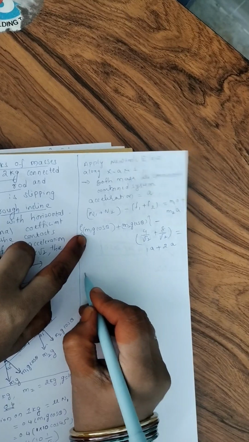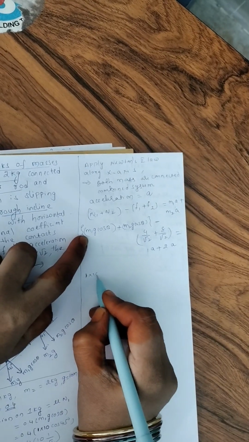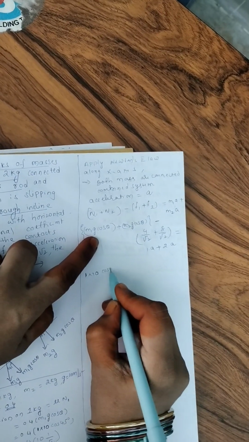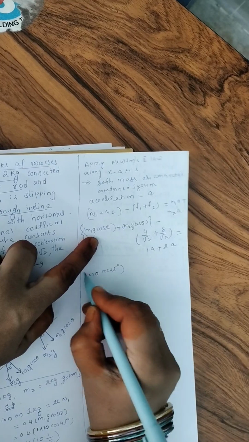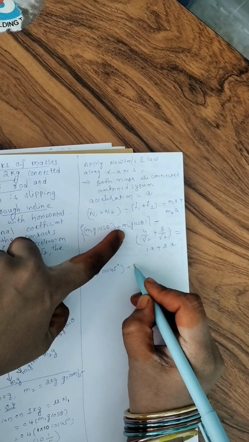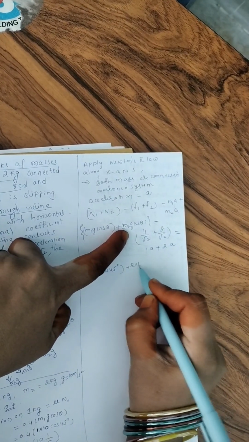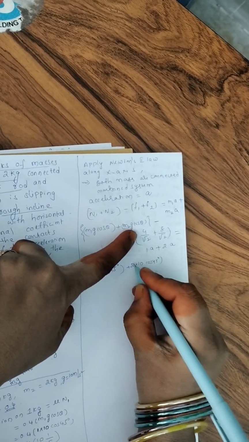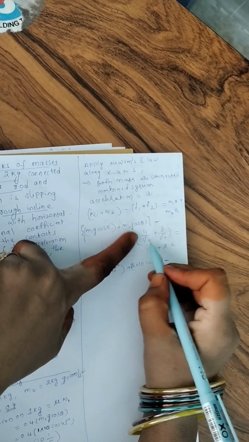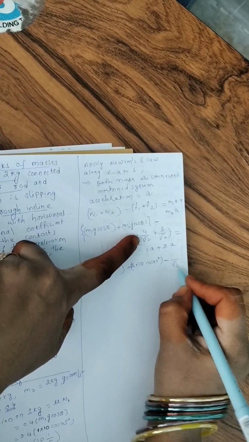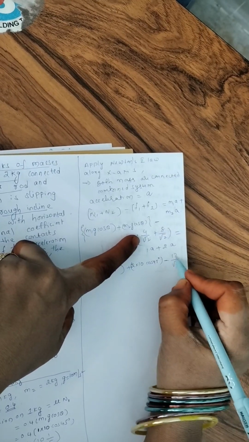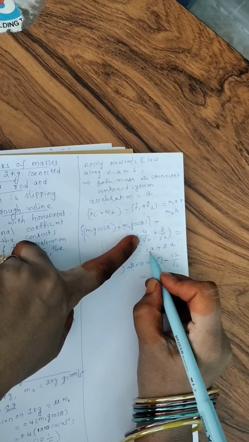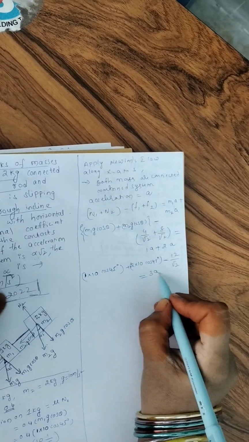M1 is 1 kg, g he said to take as 10, and cos 45 degrees. Now plus M2 is 2 kg, g is 10, cos 45, minus, now LCM is root 2, 8 plus 4, 12. That is equal to 1A plus 2A, which is 3A.